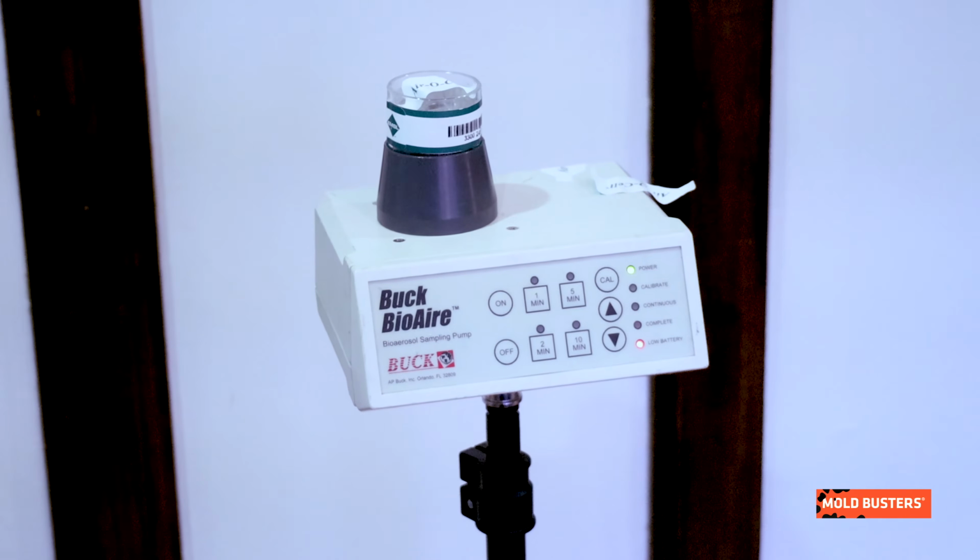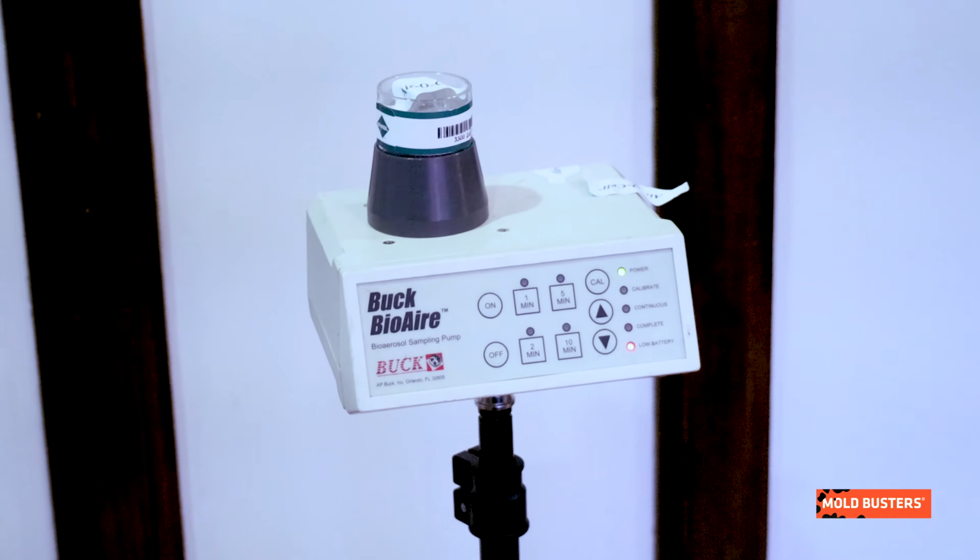So we didn't take an air sample in this case because the garage area is considered an outdoor environment. The air samples are only meant for the indoor environment. We wouldn't take one in the garage area or the attic area.